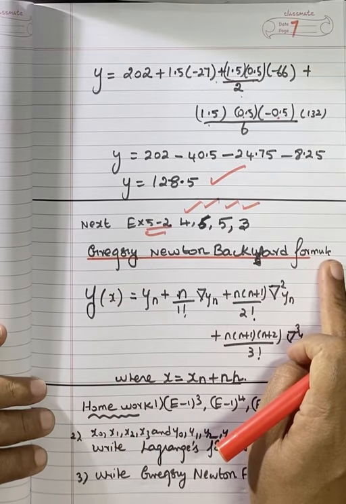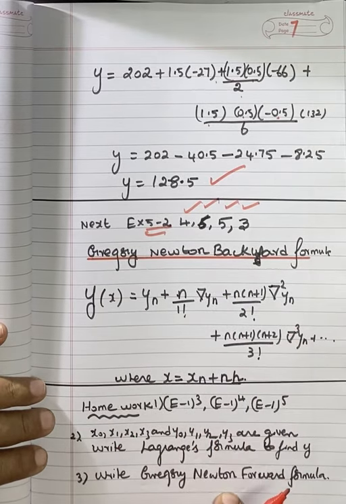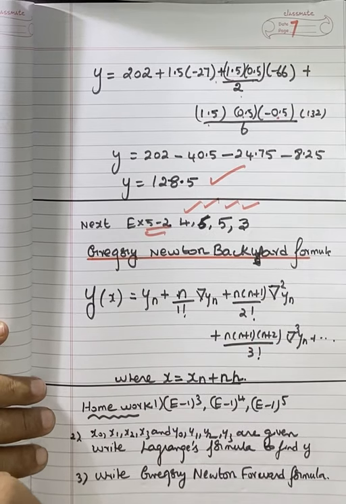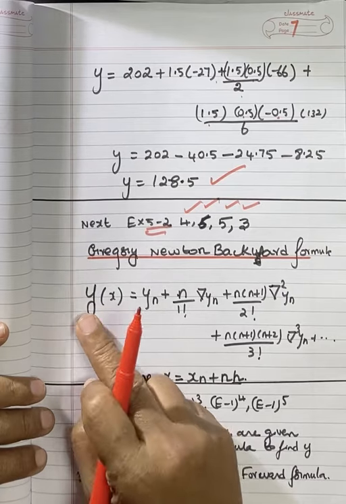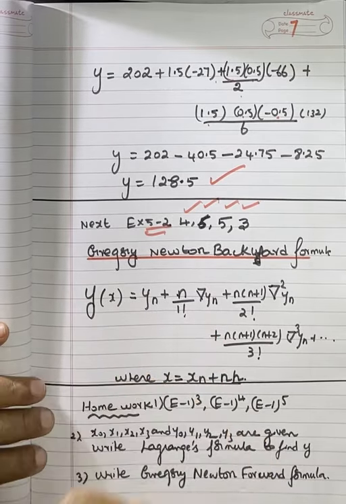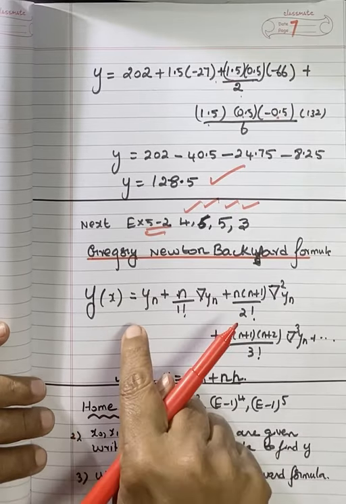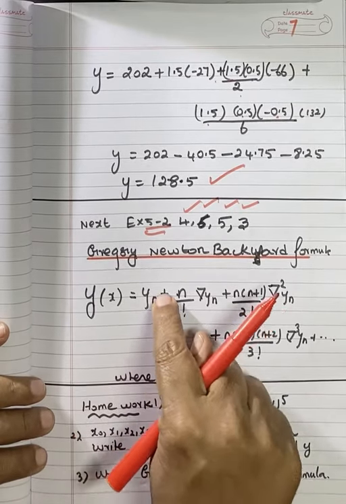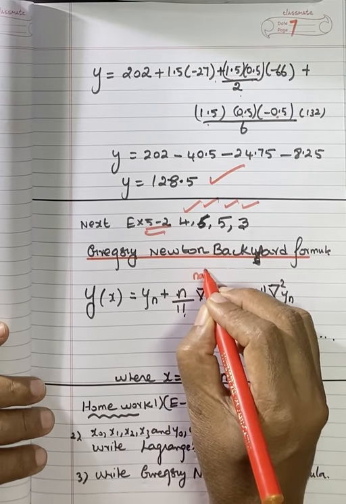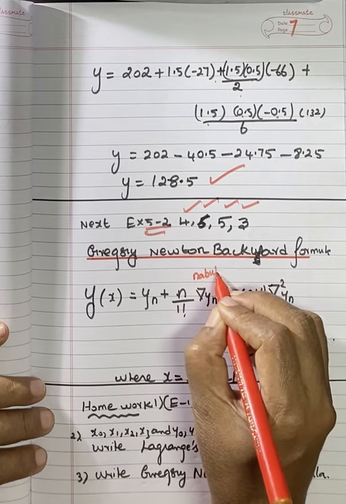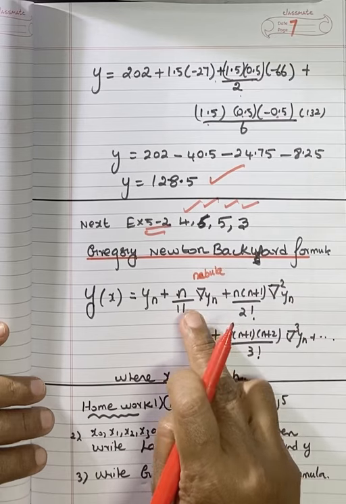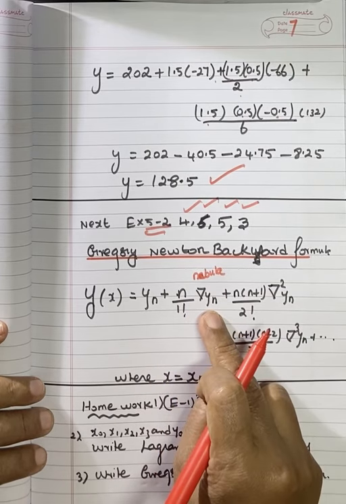Gregory-Newton backward formula. I will tell you the formula. Backward means from the back, I have to take the y values. So y of x is equal to yn, the last y. Forward means first y naught. Backward means last yn, n by 1 factorial. This is called nabla, we read that as nabla yn.